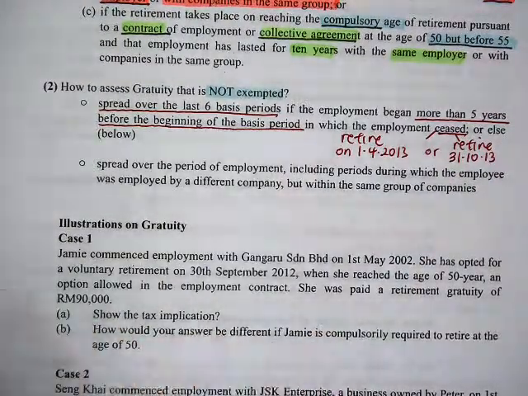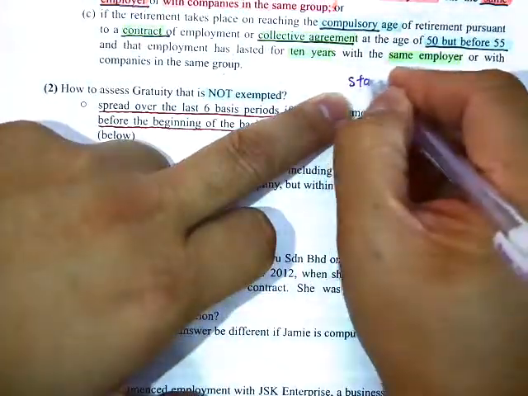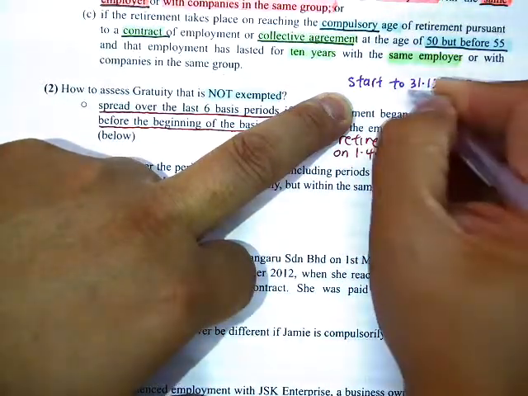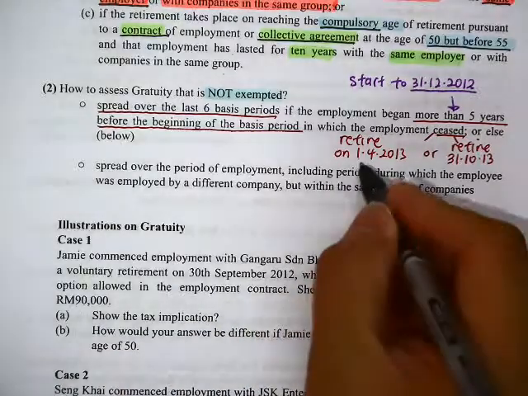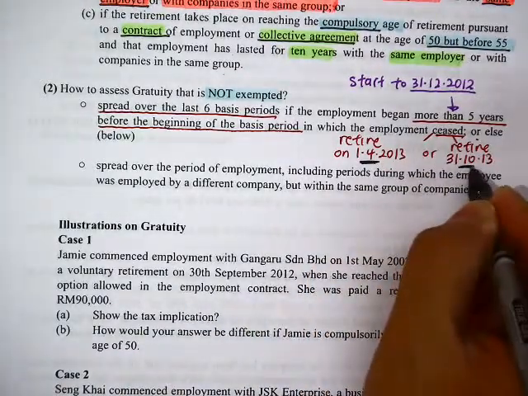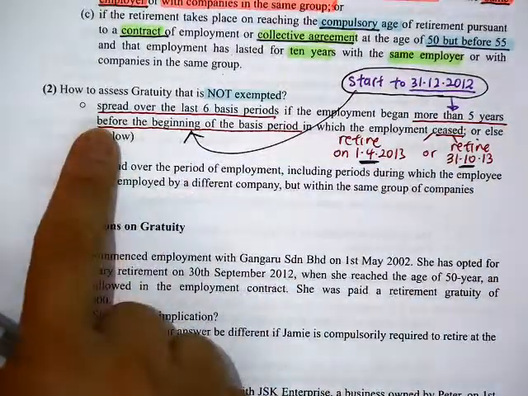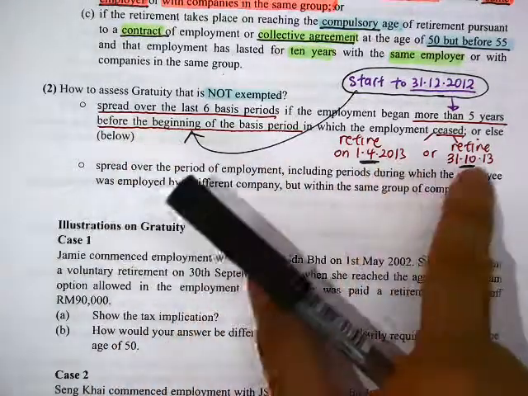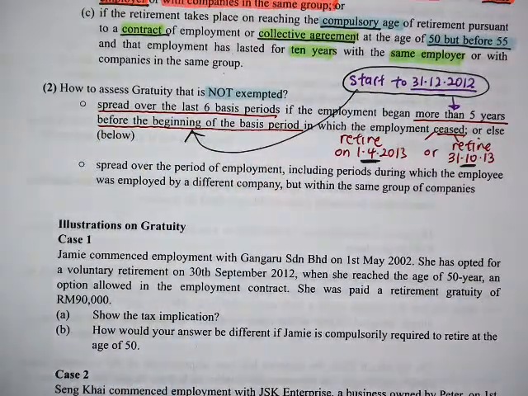But when you determine the 5 years, you must take the date you start until 31st December 2012. Whether you retire in April or October, you will measure until 2012, because it's before the beginning. The beginning is 2013 and before the beginning is December 2012.